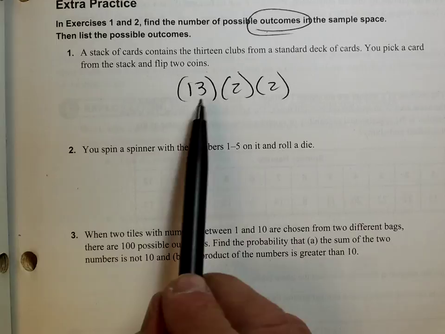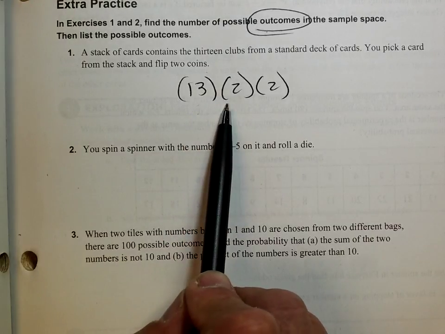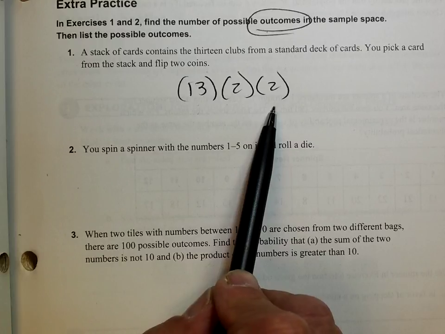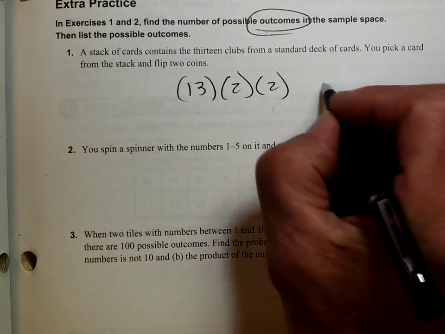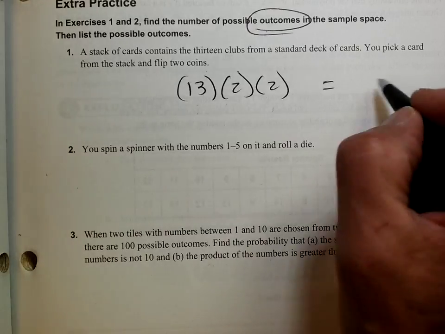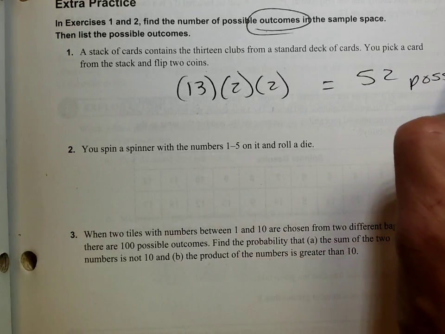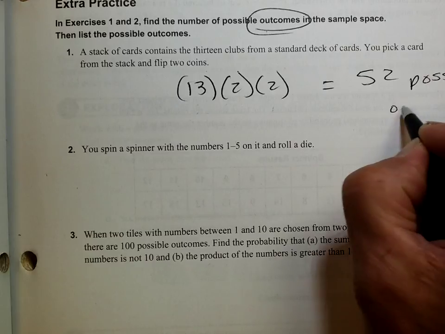To find out how many outcomes, you've got the total of one times the total of the other times the total of the other. That's going to tell you how many combinations you can get. So 13 times 4 is 52 possible outcomes.